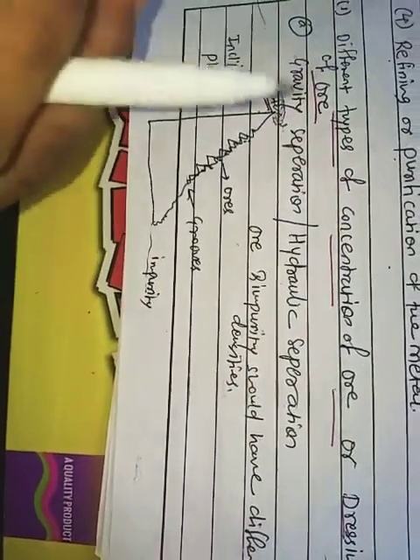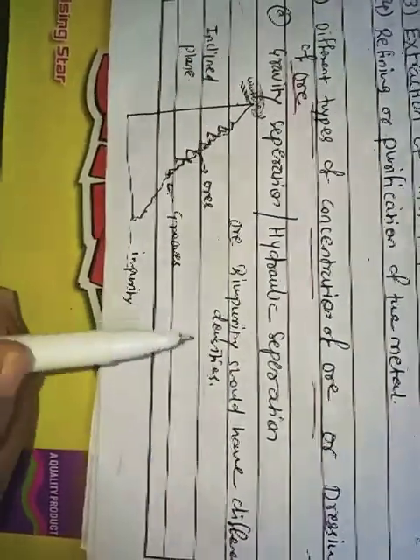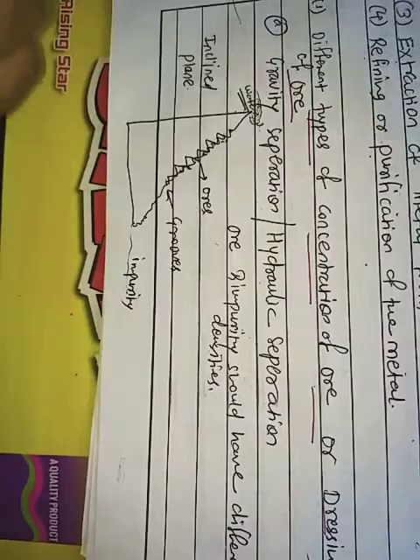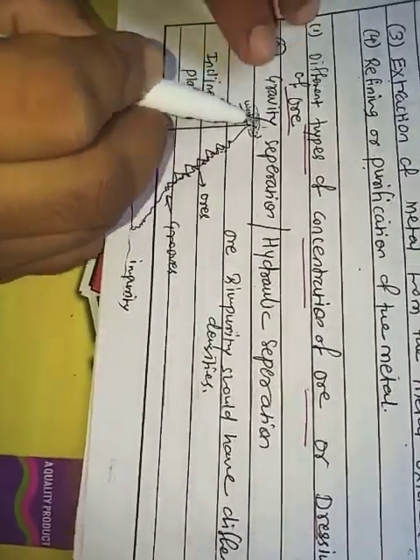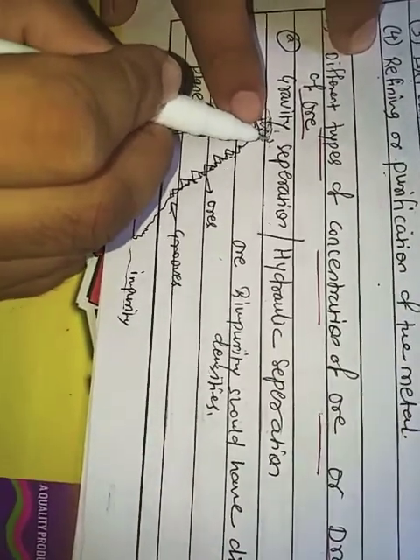As you know, the ore has much more density than whatever impurities. So when we throw the ore with impurity here, what will happen?